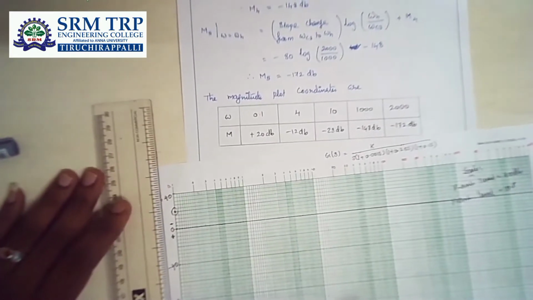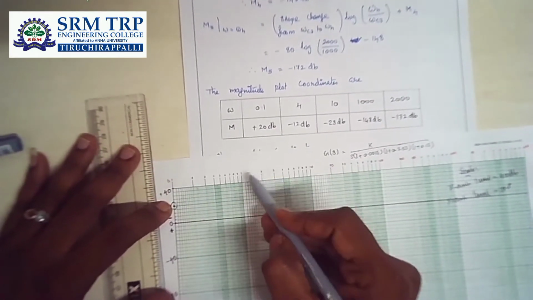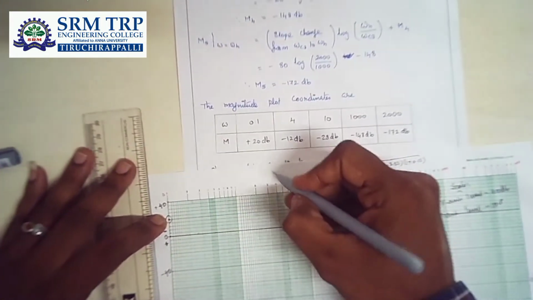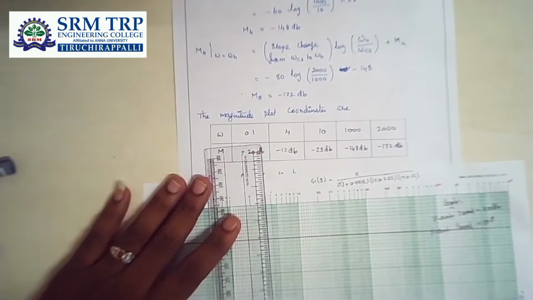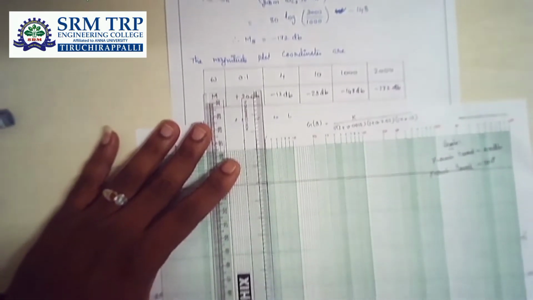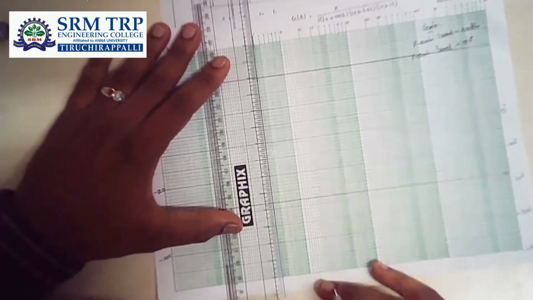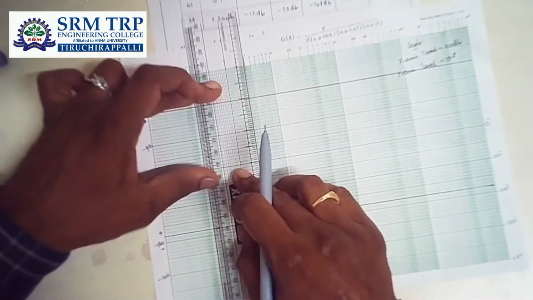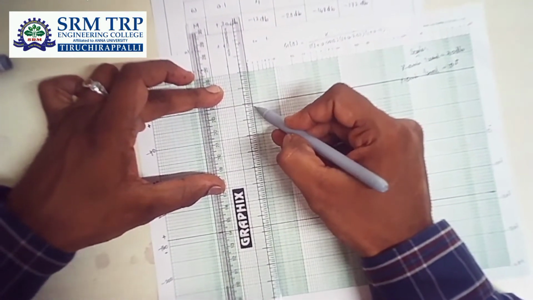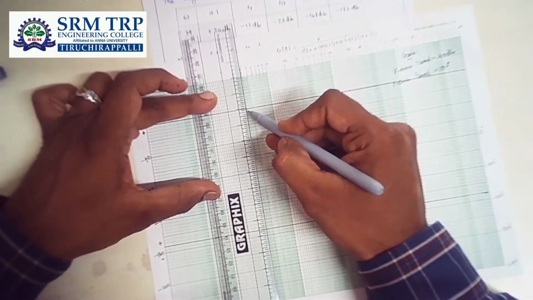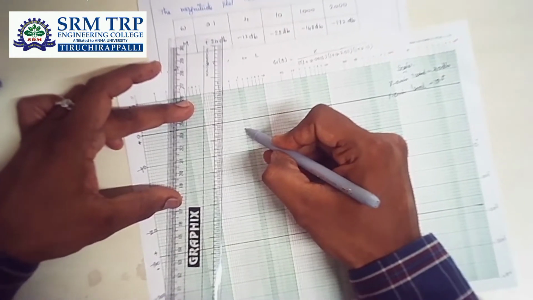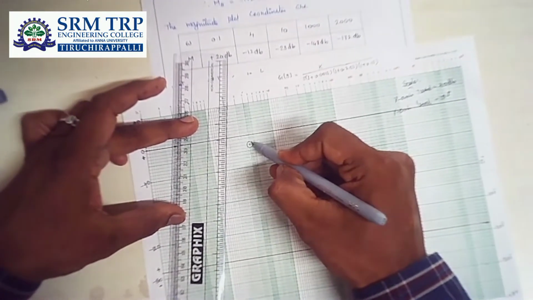Then at 4, it is 1, then 2, 3, this is 4 radian per second. This line is 4 radian per second. I have to keep my scale along 4 radian per second. Then I have to place this minus 12 dB. So minus 12 dB is below the 0 dB line. It is minus 4, minus 8, minus 12. So this point is minus 12 dB.